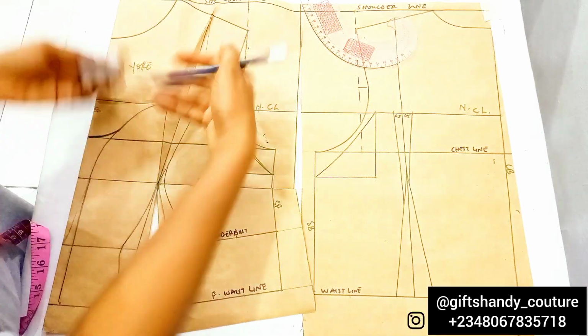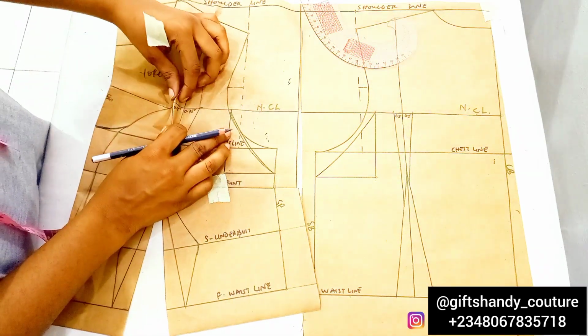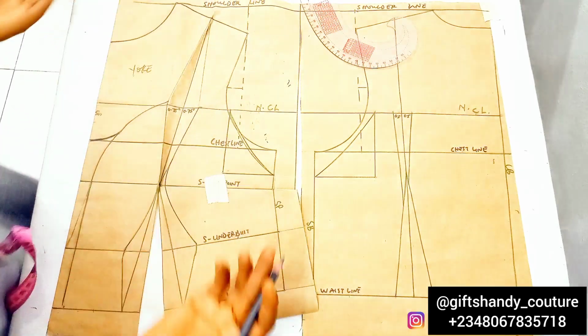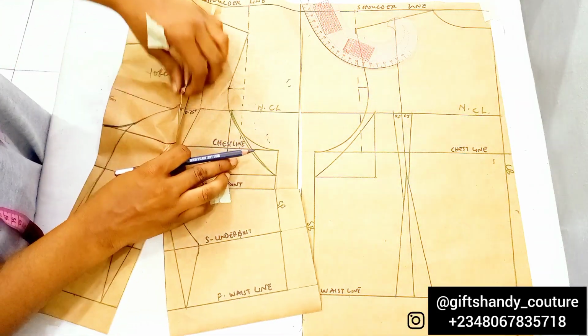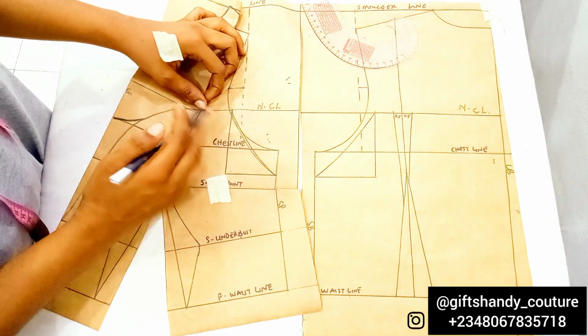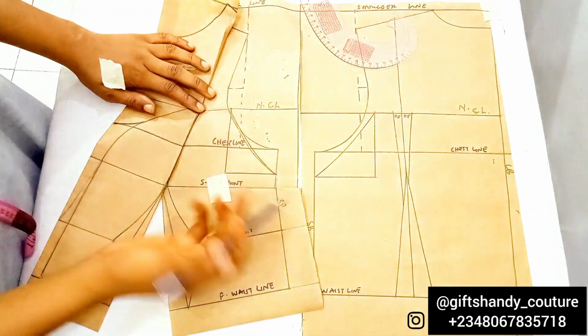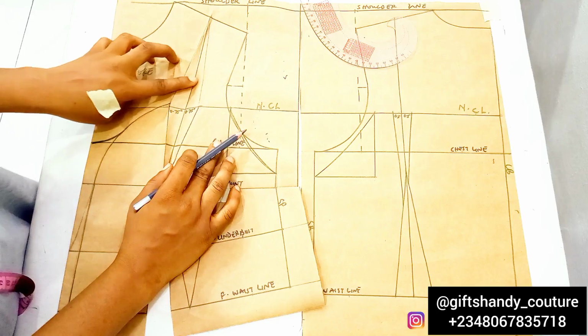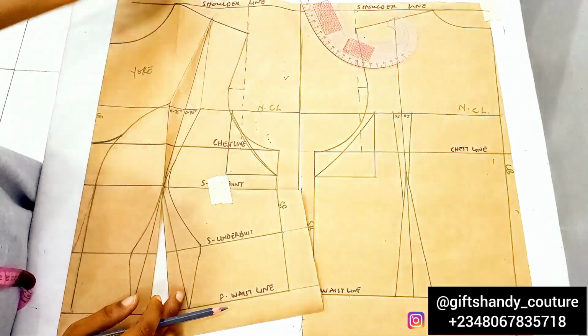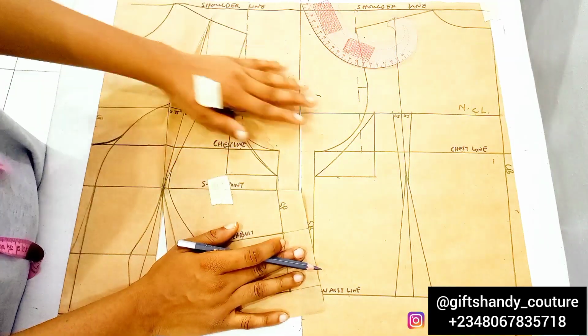I'm going to be cleaning that out because I'm not adding a yoke to mine. So I'll just cut out these patterns and then I will show us what it looks like. So in order to cut out the patterns, I'll just close up the overbust like so. I'm just trying to show us again what we need to do on that part.